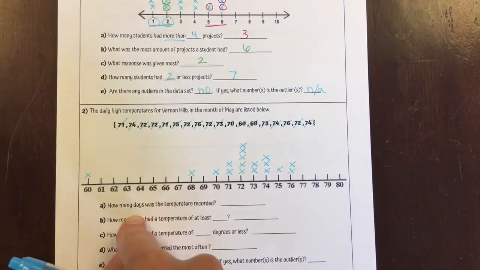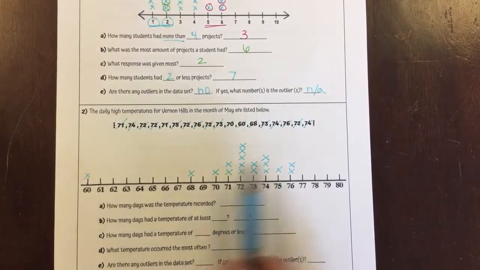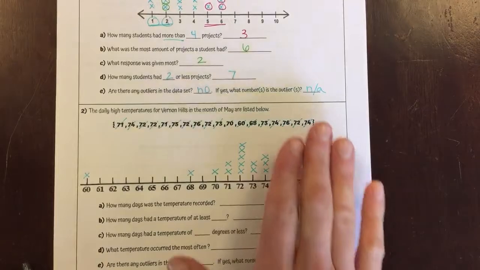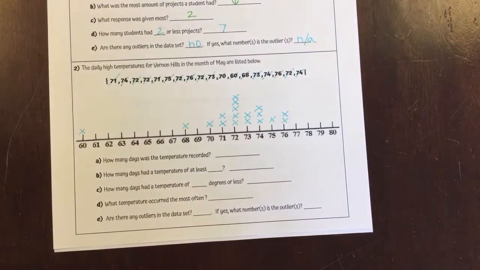So now I have all my data points. Make sure that yours match what I have. And then I'm going to go to my questions and see what they're looking for.